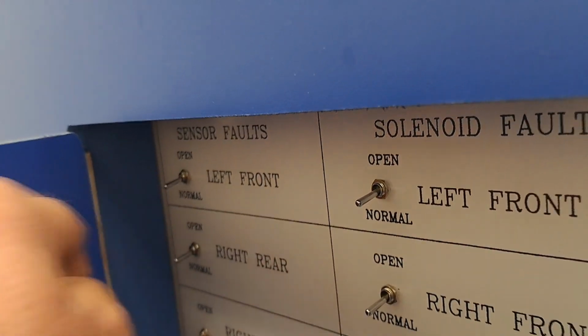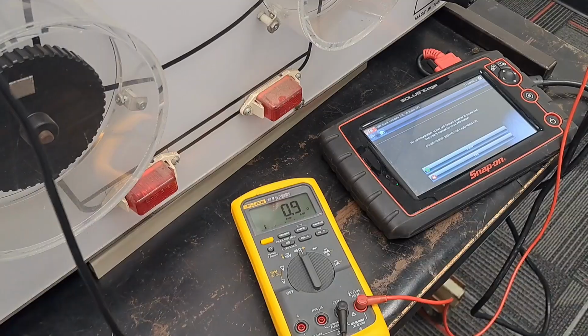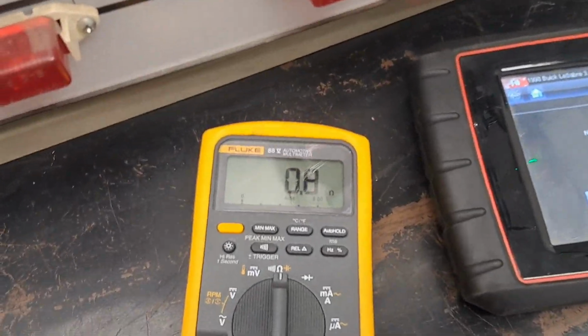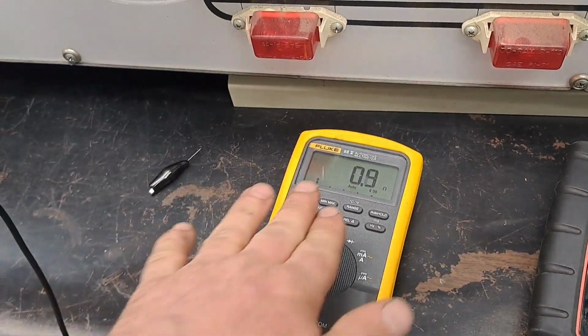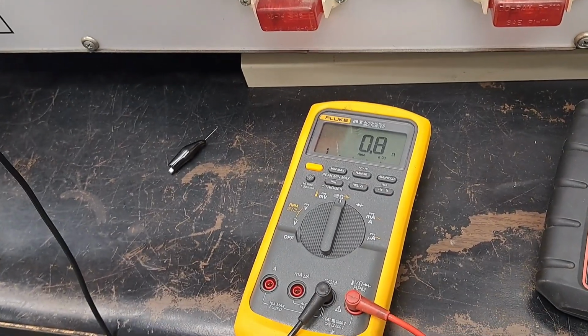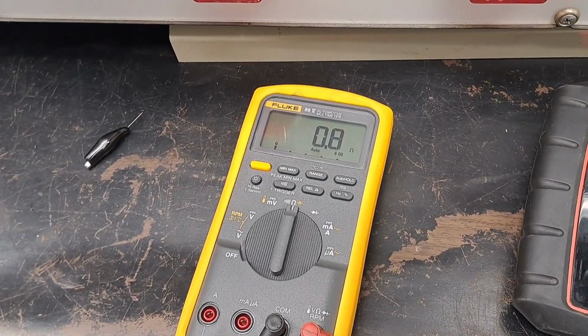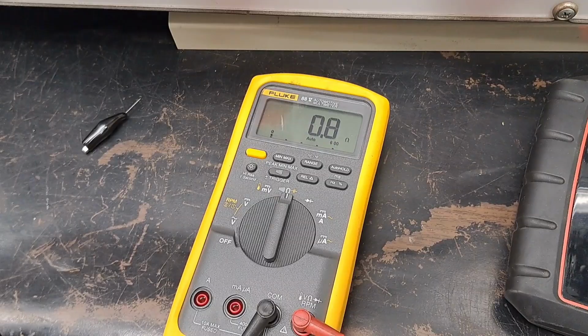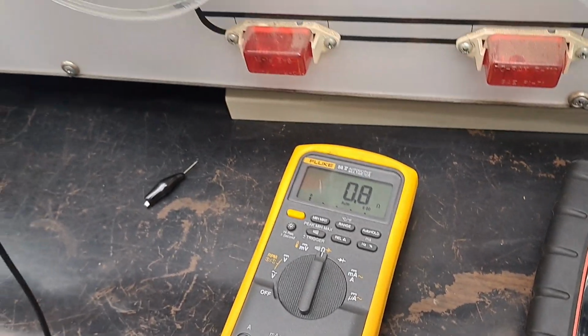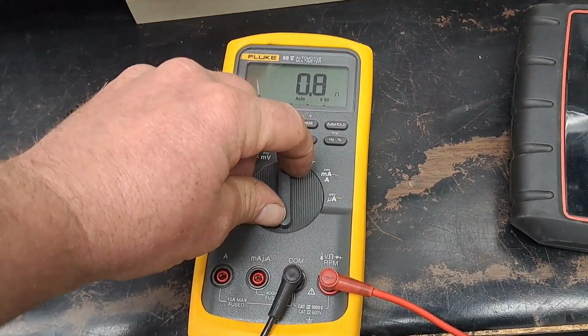Ooh, open? How about normal? Okay. Hey, we like that. So now I just verified the harness is repaired because I repaired it and that measurement's a good measurement. But we should take this step further and I'm going to pull all the test equipment off.